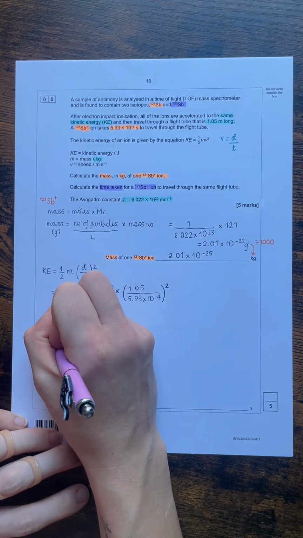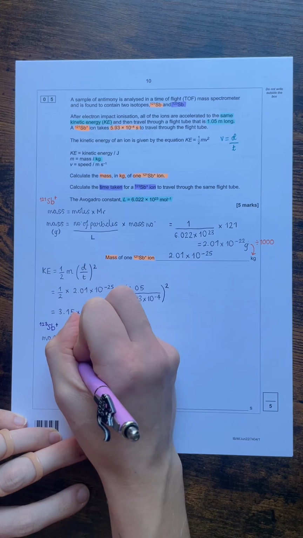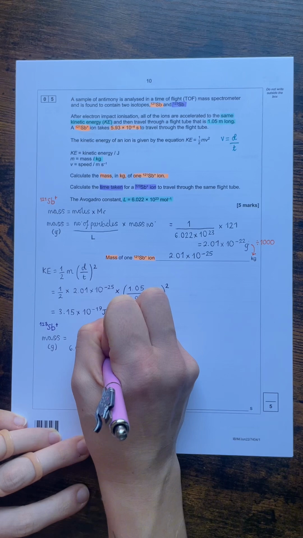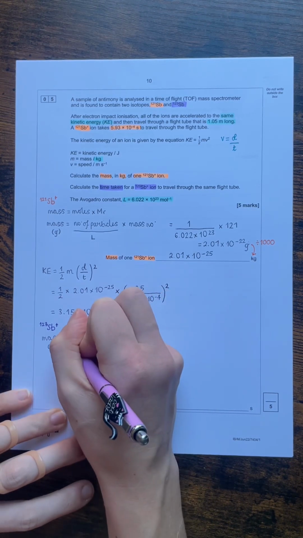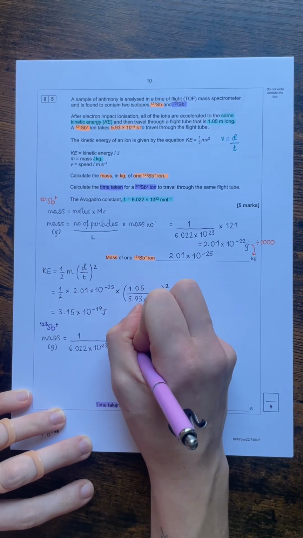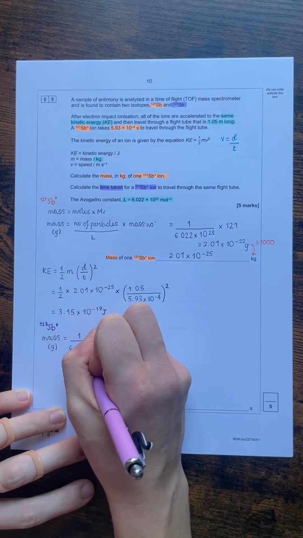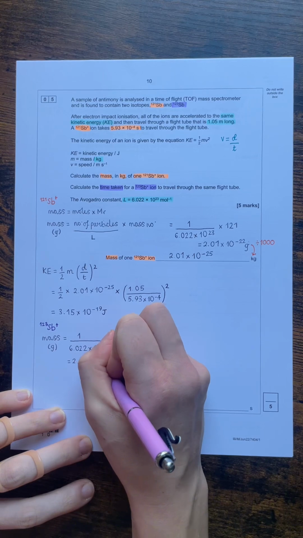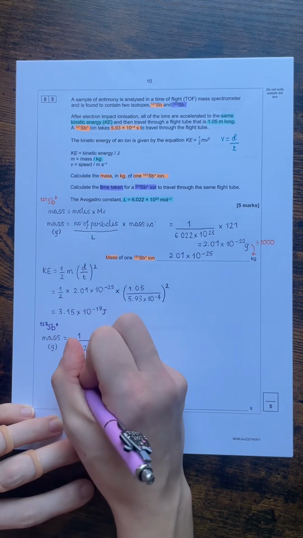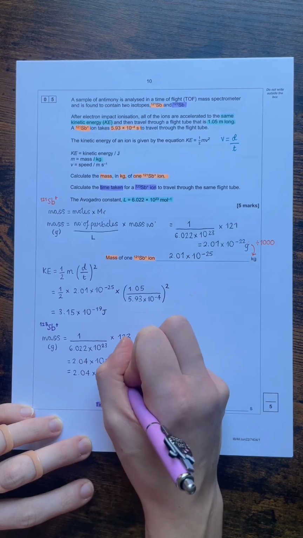So first of all, the mass in grams is going to be equal to 1 (it's always 1 particle for these calculations) divided by Avogadro's constant, which is my equivalent of my moles, and then times that by the mass number, which now is 123. That gives me an answer of 2.04 times 10 to the minus 22 grams, which is then 2.04 times 10 to the minus 25 kilograms.